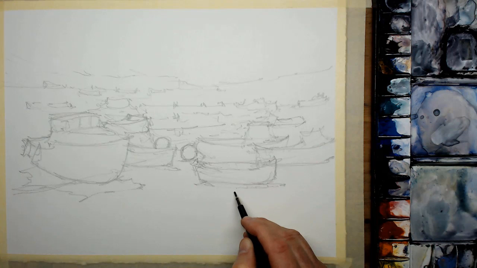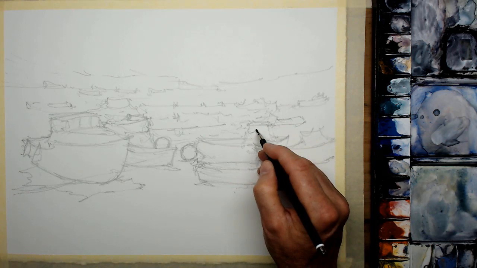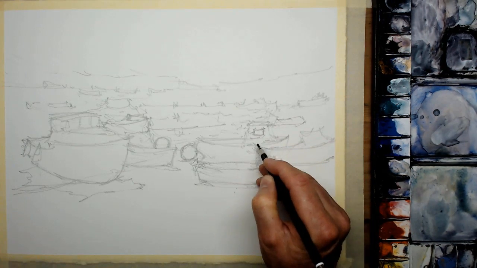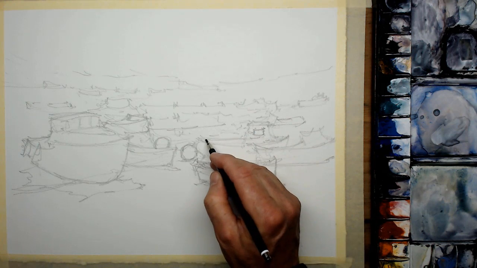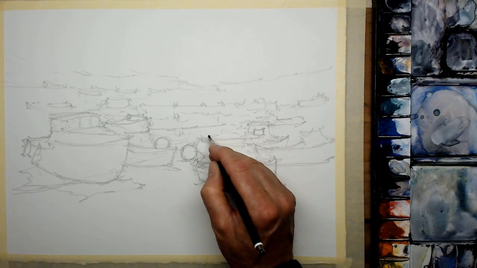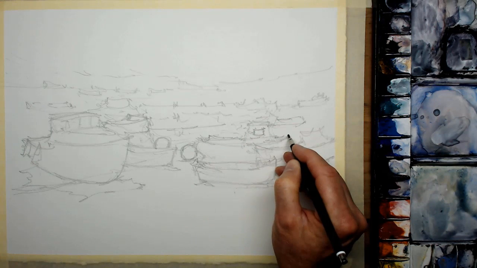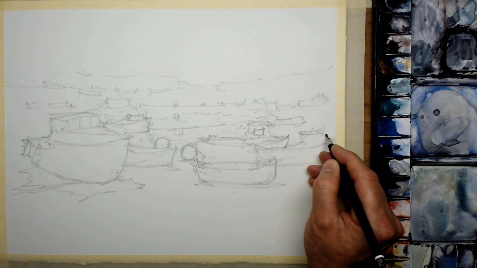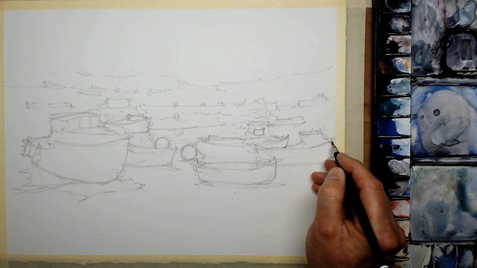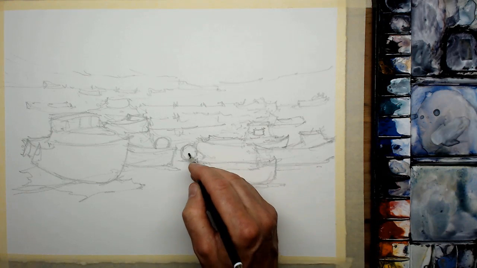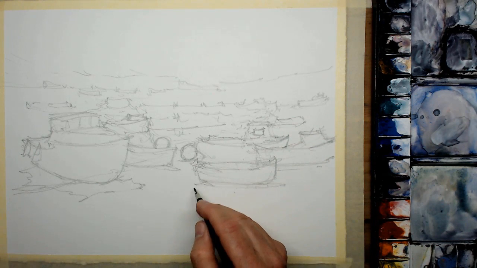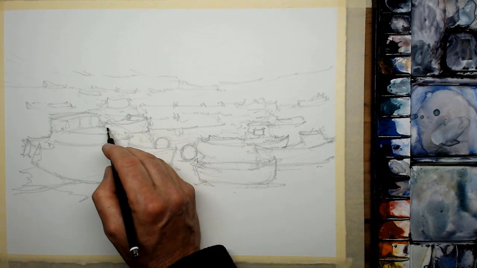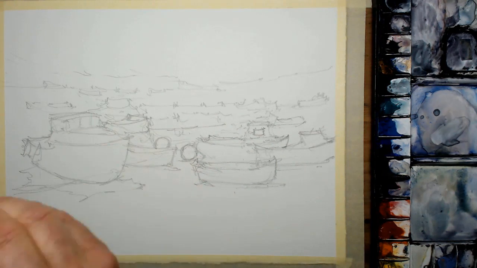Now, being contre-jour, looking into the light, the boats and their shadows, they're almost as one. The boats will be quite light, but will come down quite dark with the shadows coming towards us. Sometimes I will actually draw in the outline of the shadows. Other times I might just do them freehand when I come to do the painting.